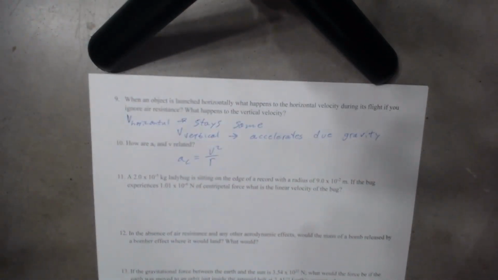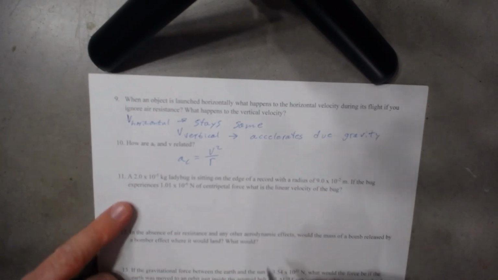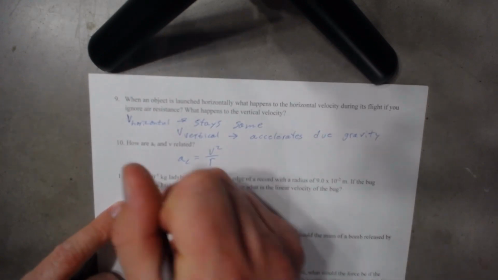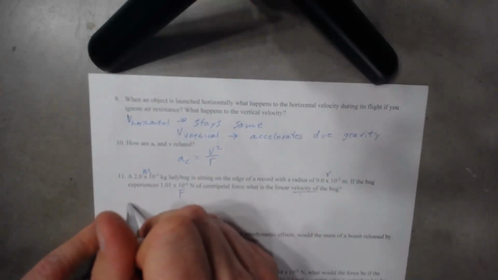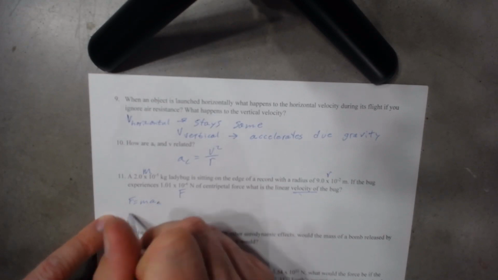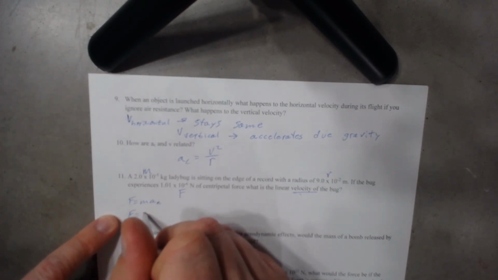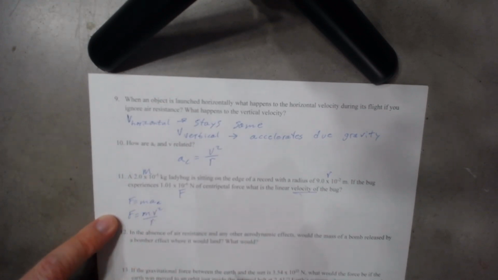All right, now we get to look at a ladybug on a record. Some numbers didn't quite play as nice as I wanted them to when I set this up, or my math is having issues today. So we've got a force, we got a mass, and we've got a radius, and we're trying to find a linear velocity. Well, we know that force equals mass times acceleration, and we know that the acceleration is equal to v squared over r. So there's our equation.